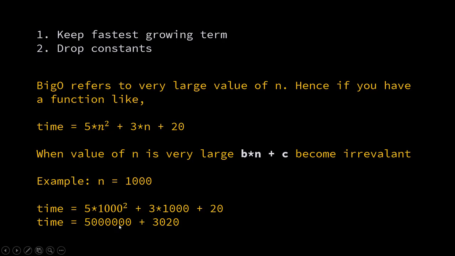It will be 5 million, whereas the second and third term will come around 3020. Okay, so 3020 is very minor against 5 million value, hence it can be dropped. Big O is a simplistic method of saying this is how much my program is going to take. Hence it makes sense that you only keep the fastest growing term and drop everything else.